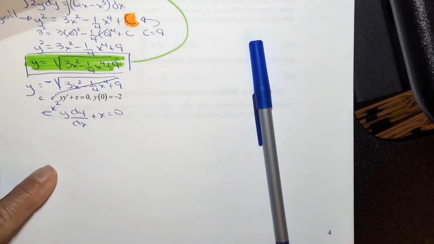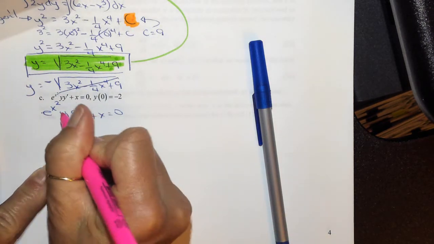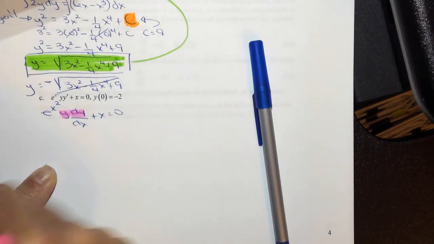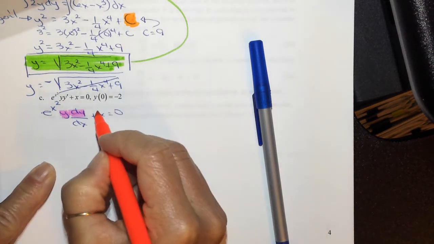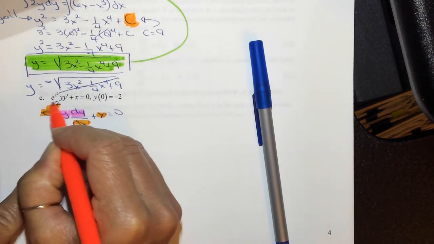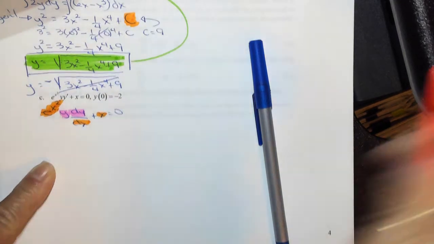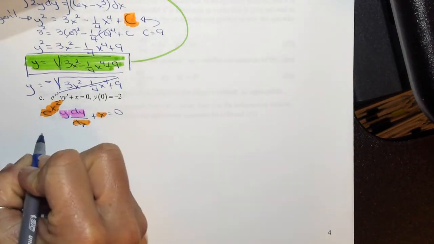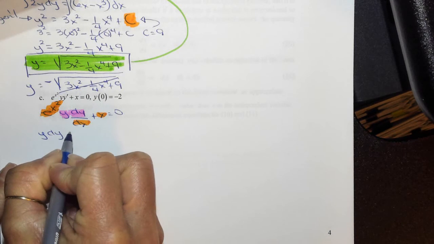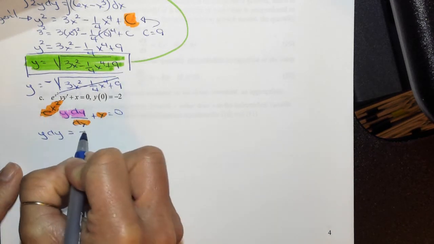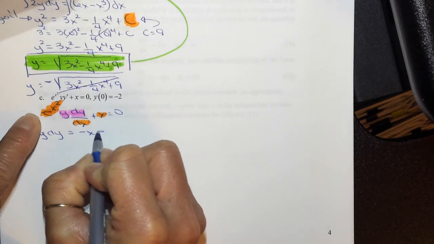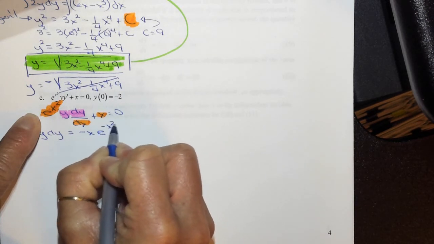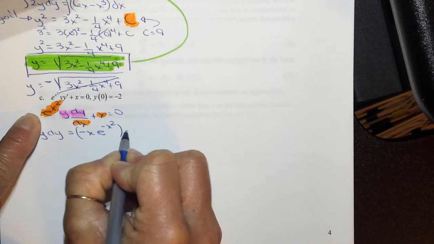So what we want to do is keep these two together here, and this needs to move to the other side. Okay? So we've got y dy is equal to subtracting x, dividing by this, which is essentially times e to the negative x squared dx.